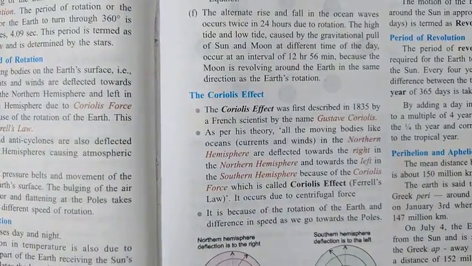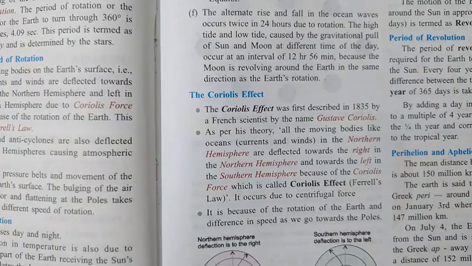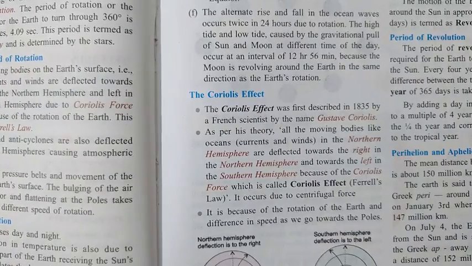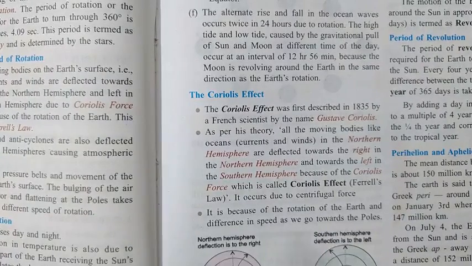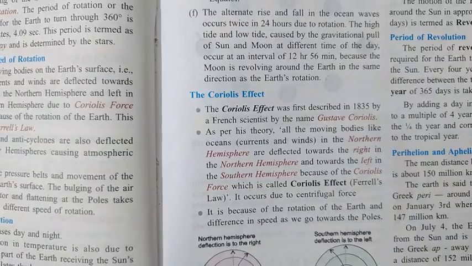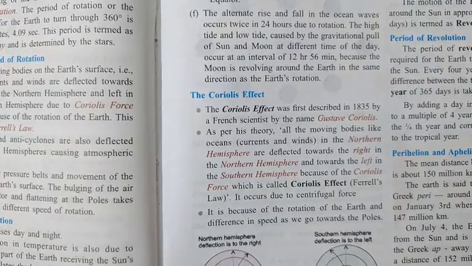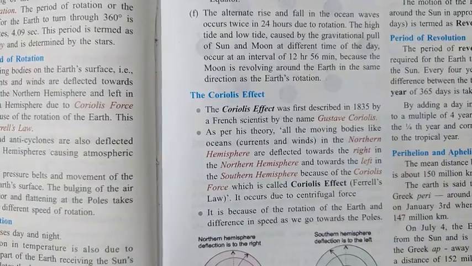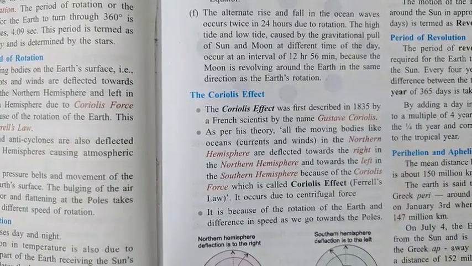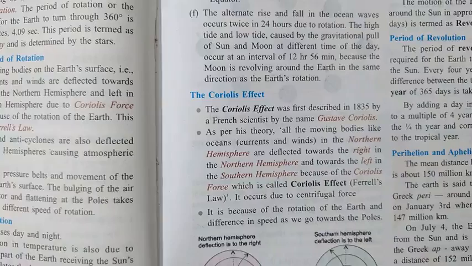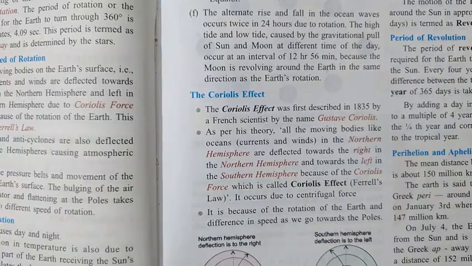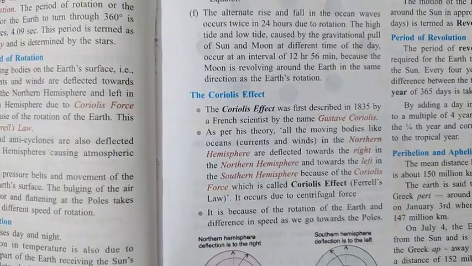Now let's see the Coriolis effect. As I explained, the French scientist Gustave Coriolis, in 1835, gave this theory. He discovered that all moving bodies deflect to the right hand side in the northern hemisphere and to the left hand side in the southern hemisphere, and this is how the effect got its name: the Coriolis effect.